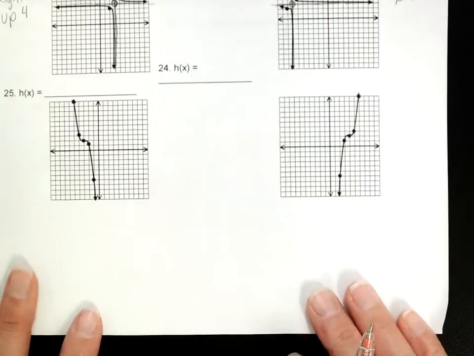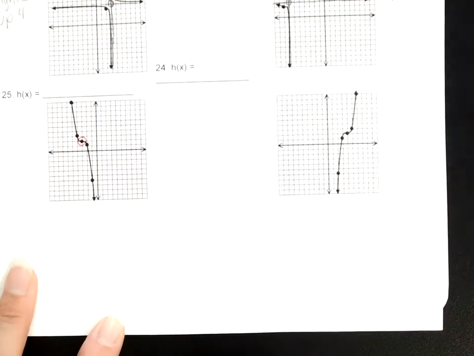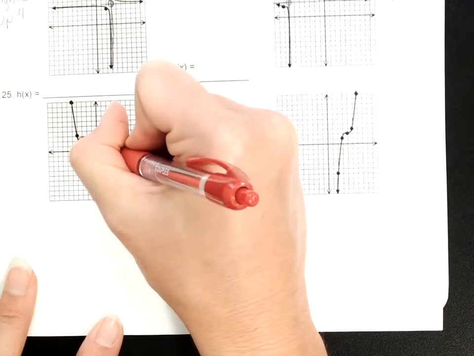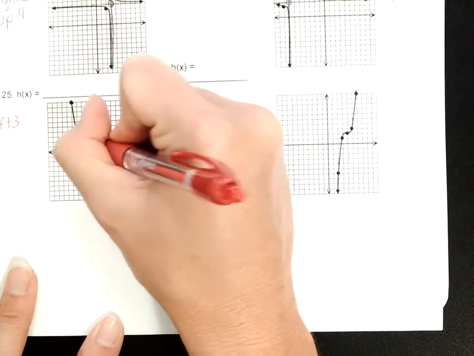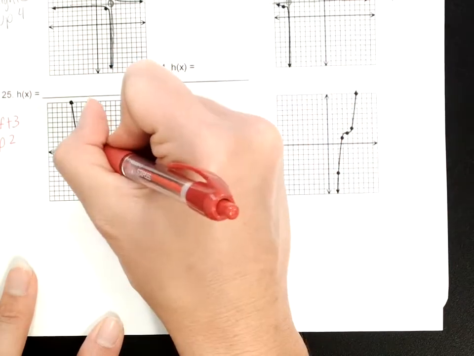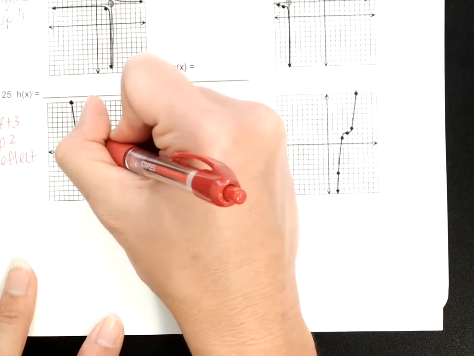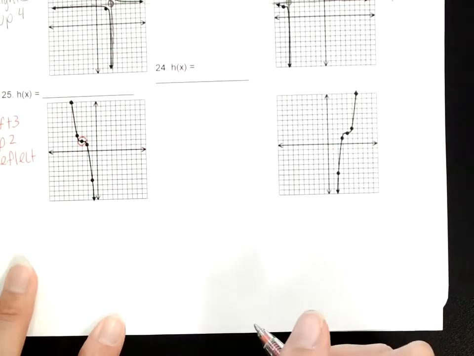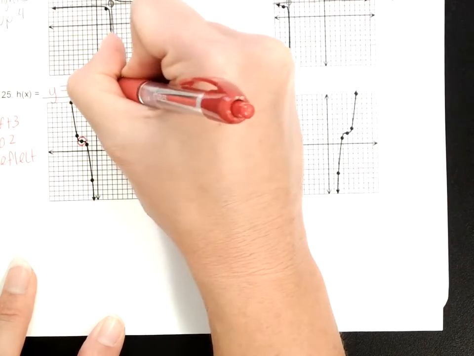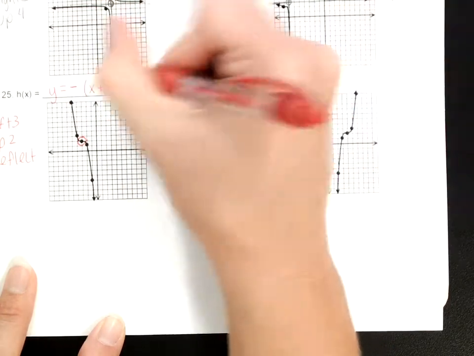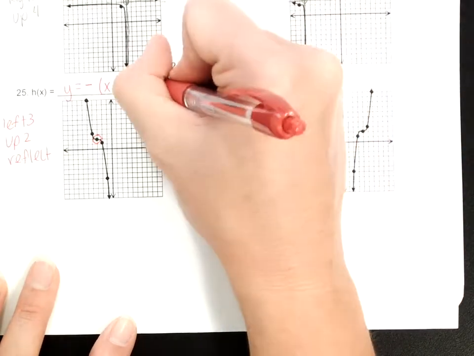The cubics are a little bit easier. Again, I could tell it's a cubic from the shape of the graph. This point is your new 0, 0. It looks like we have moved to the left 1, 2, 3, and up 2. This graph has also been reflected because our normal point is at 1, 1. And I can check this. It's 1, negative 1. That's a reflection. Y equals negative for the reflection, and x plus 3 for the left 3, cubed for the type of graph it is, and up 2 is a plus 2.